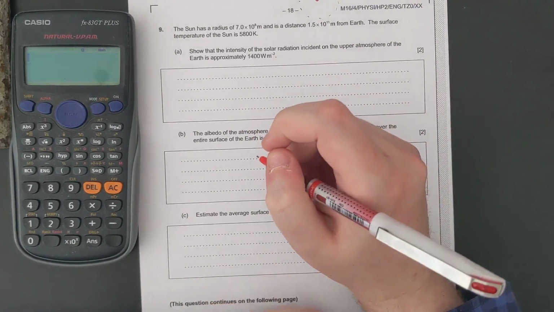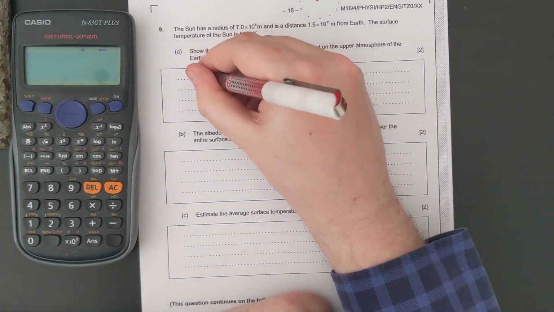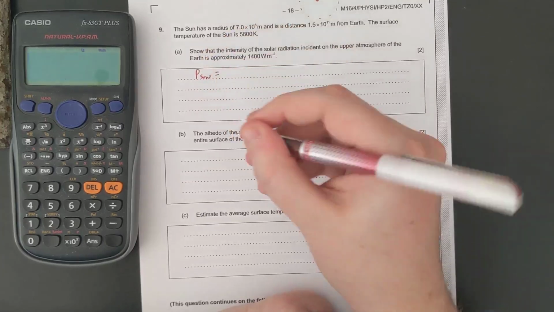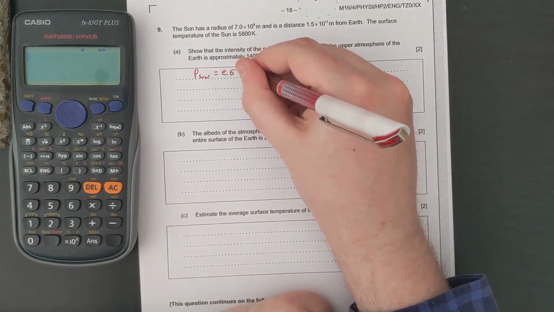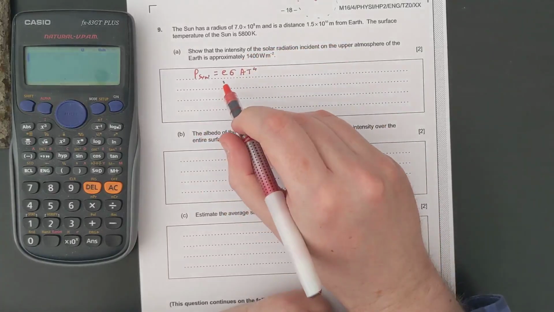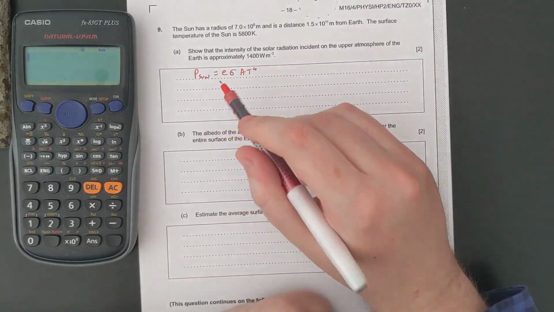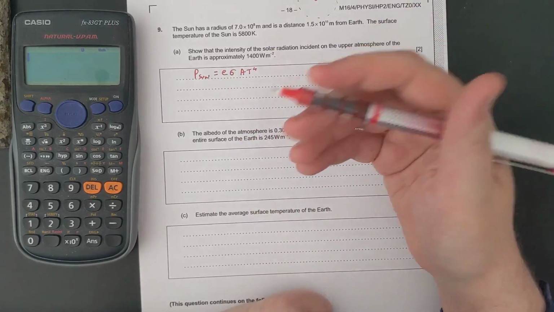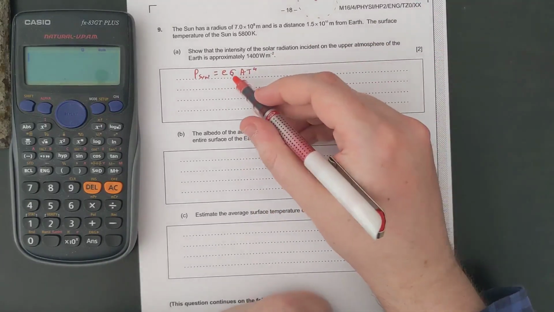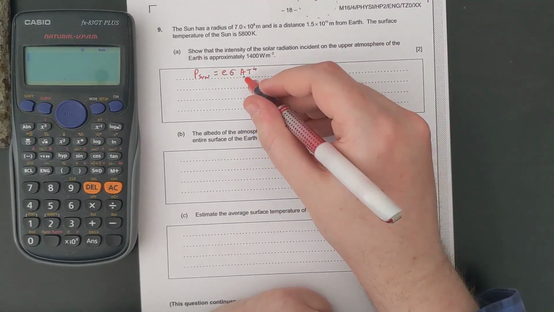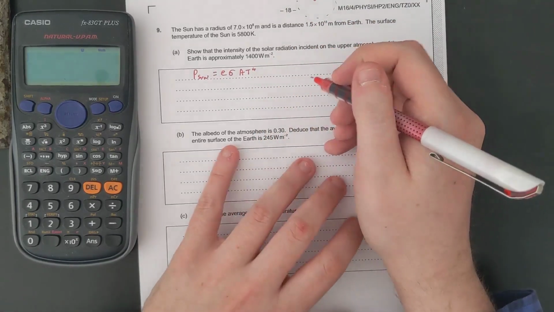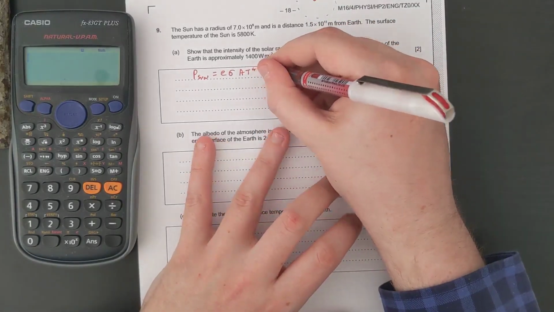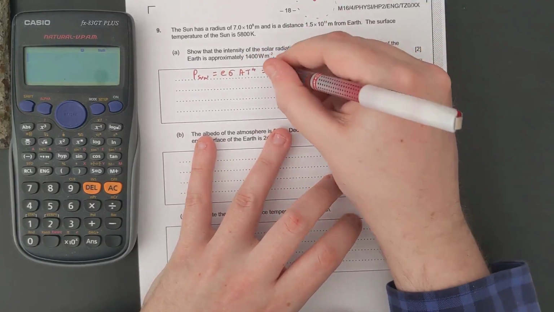So I'm going to first look at the power output by my Sun, which is given in my formula booklet. Your formula is e sigma A T to the 4. That's the emissivity. For this question, I'm going to model the emissivity of the Sun as just 1, and that is actually a reasonable approximation. Sigma is the Stefan-Boltzmann constant. A would be the surface area of the Sun, and T to the 4 would be the temperature of the Sun to the 4th power. So in this case, I have emissivity of 1.